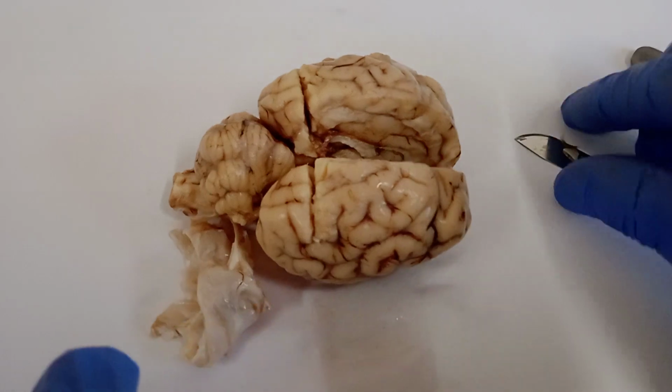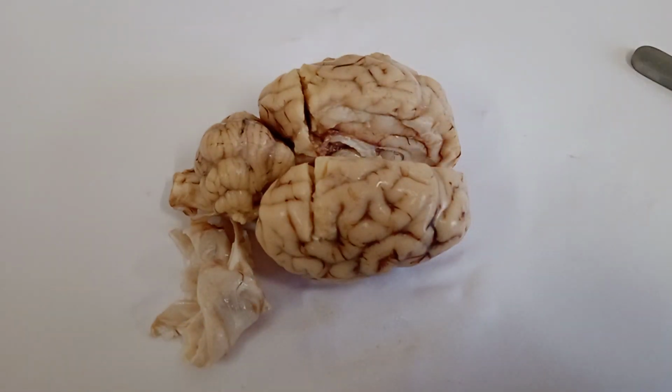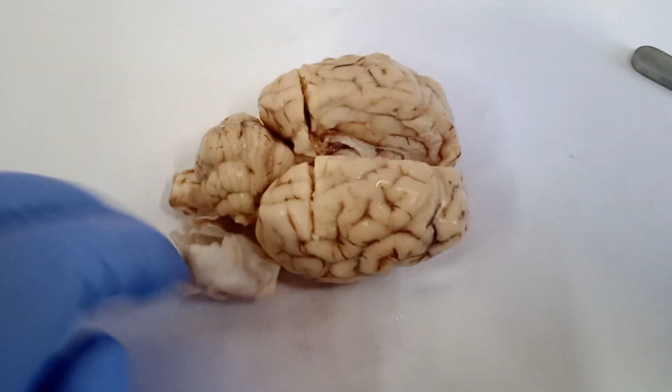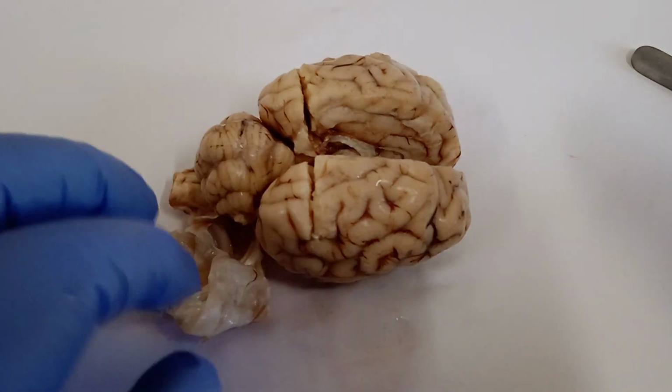So now we are going to give it a deep cut to separate it. So I am cutting this cerebellum. This is the cerebellum also. I am cutting this also.